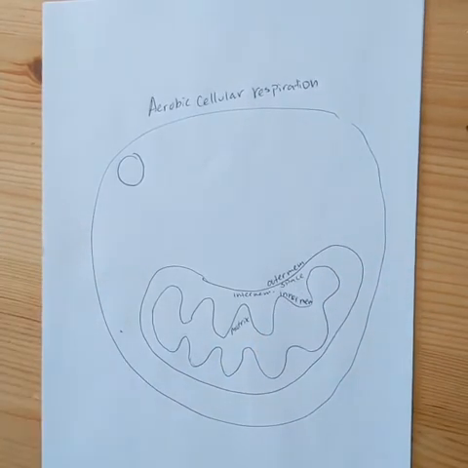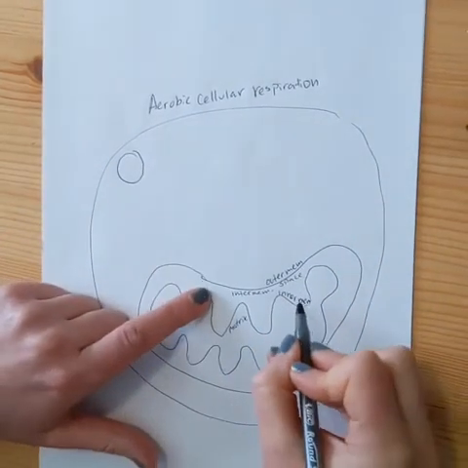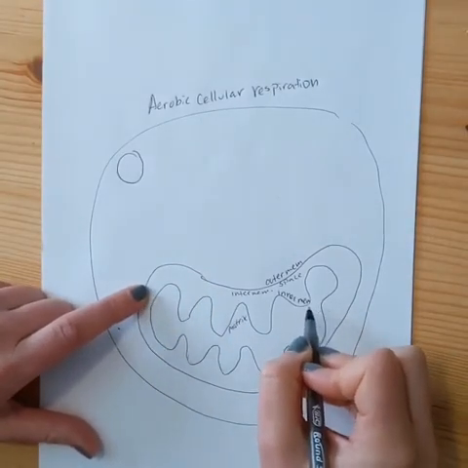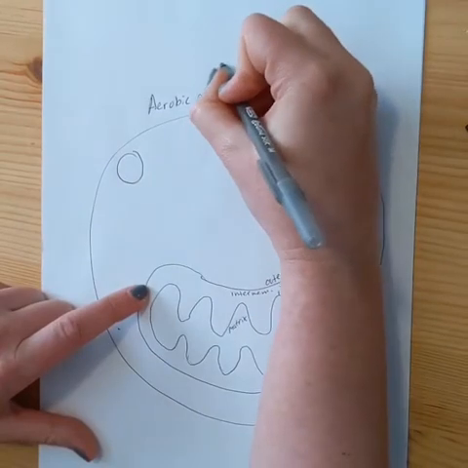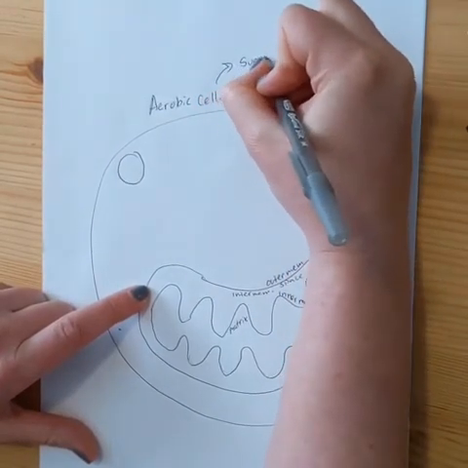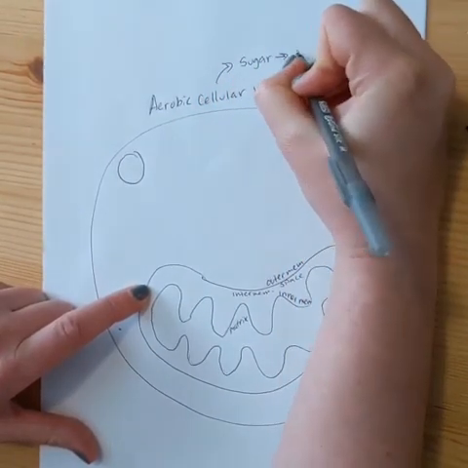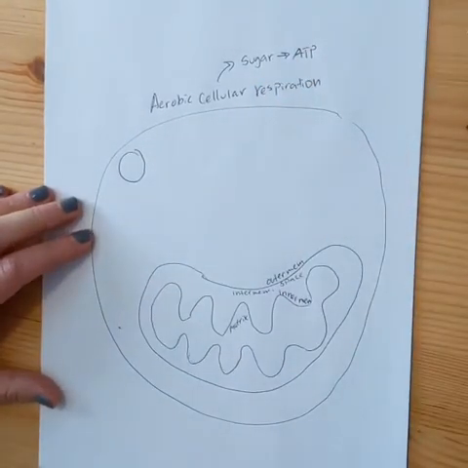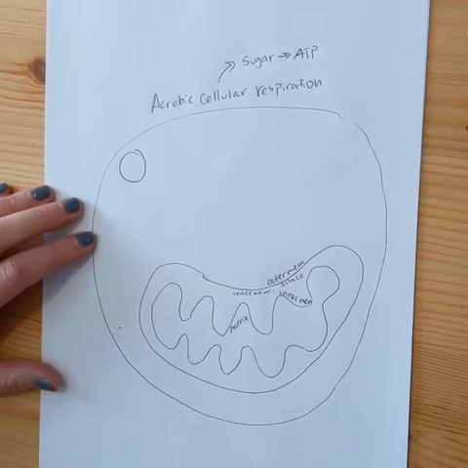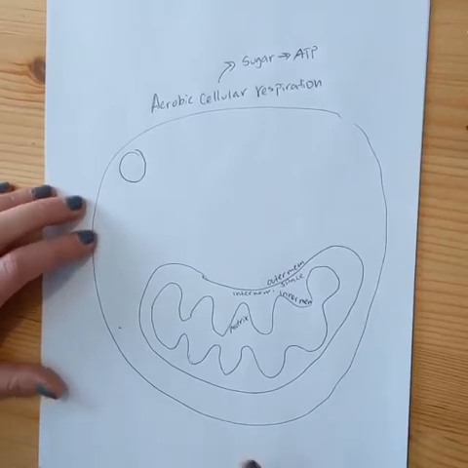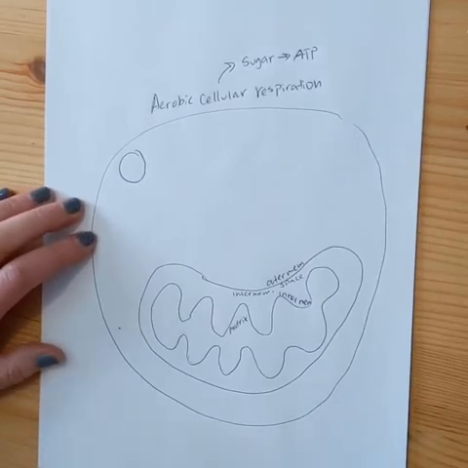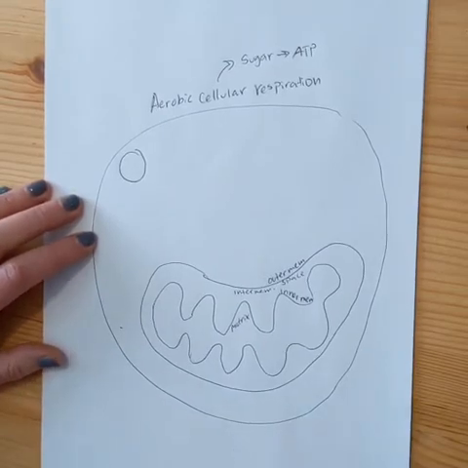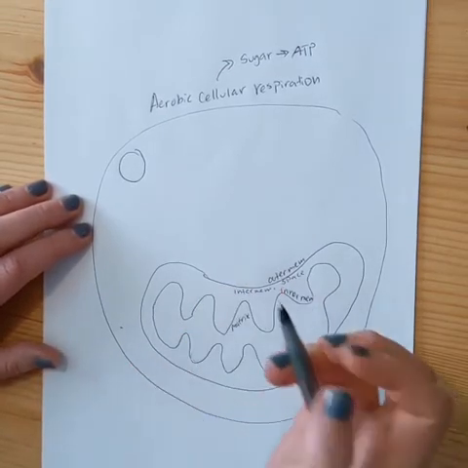So there's our vocab. Now what's going to happen is you're going to use sugar and you're going to make ATP energy. That's what happens in cellular respiration. Sugar gets converted to ATP. There are 4 main steps. Some books, including ours, describe it as 3 steps. I like to keep all the steps separate, so I say there's 4. Either way you learn it, totally fine as long as you understand the process.